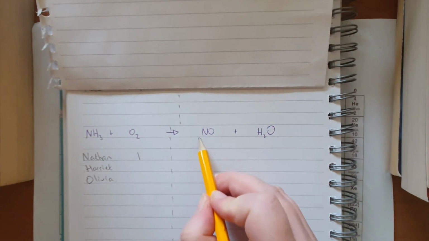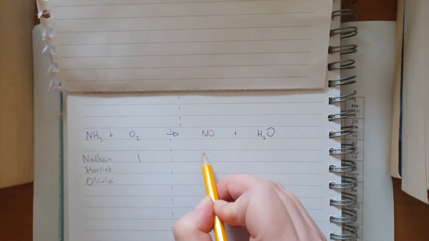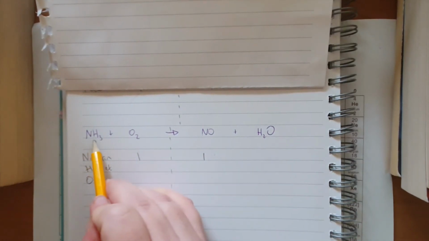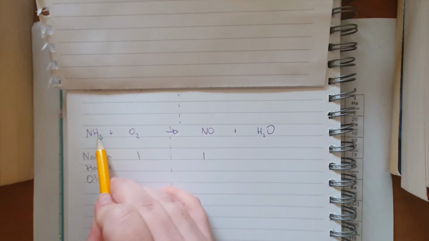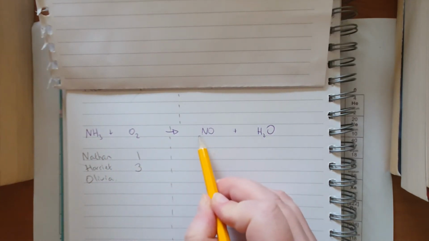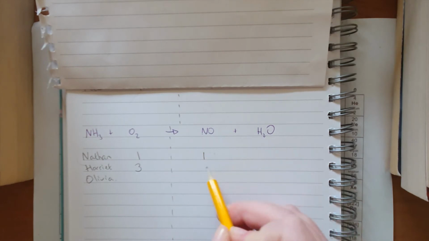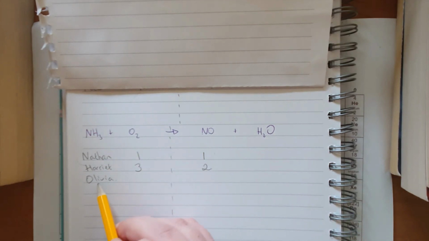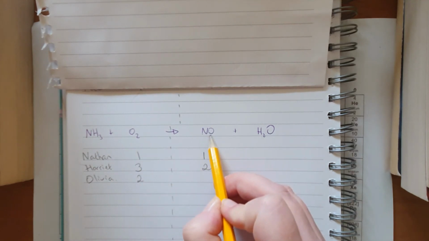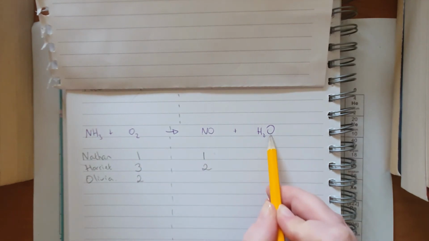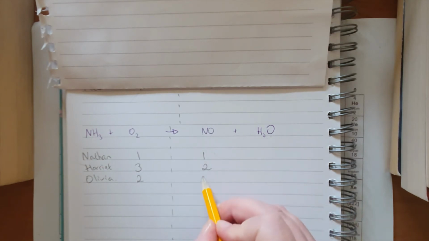Okay, now how many Nathans got on my bus? 1. How many Nathans got off the bus? 1. How many Harriets got on the bus? 3. And how many Harriets got off the bus? 2. And Olivias? Got 2 Olivias getting on the bus and 1 Olivia getting off, haven't I? Oh no, there's an Olivia over here. 1 plus 1 is 2. Oh, it nearly matches, doesn't it? It's just these Harriets. Got 3 here and 2 here.